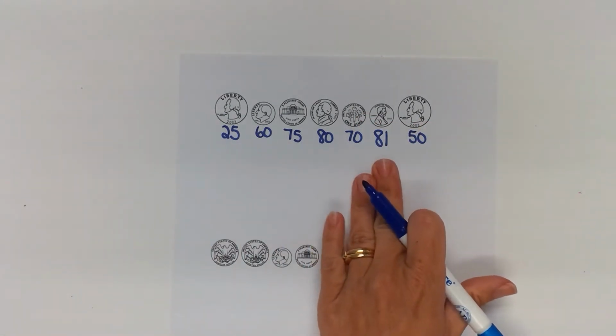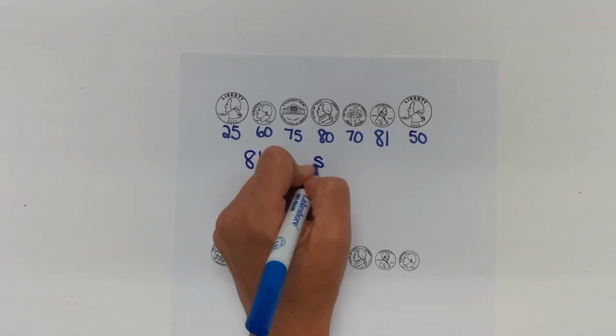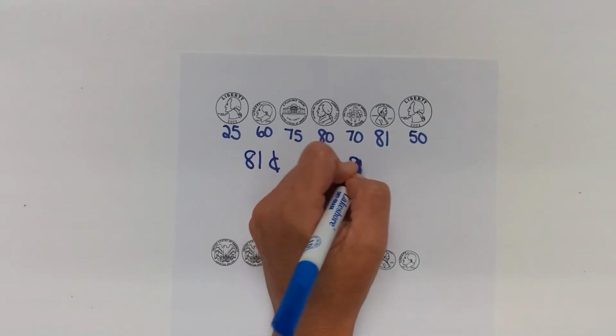Once students have found the value of the collection, we want to have them write both ways as they're practicing: 81 cents.